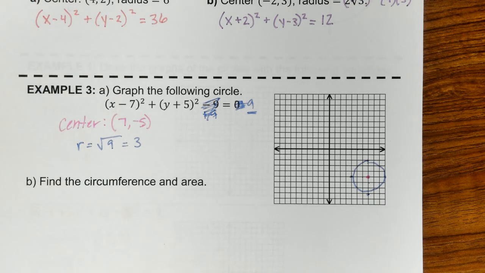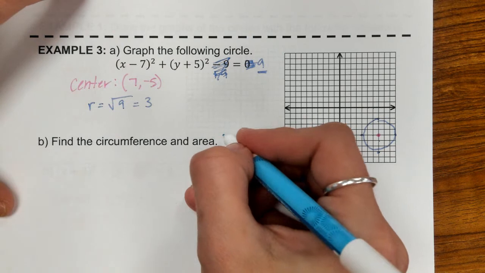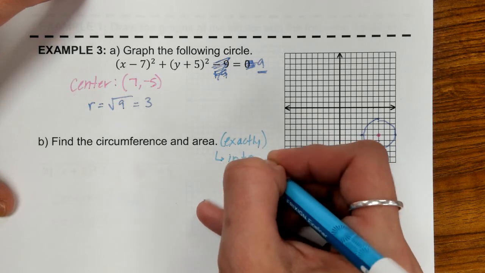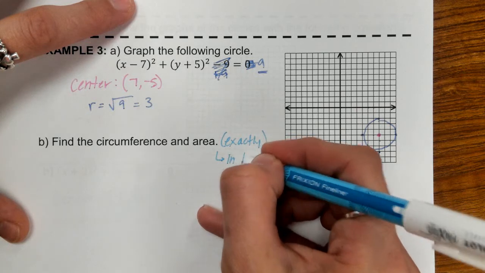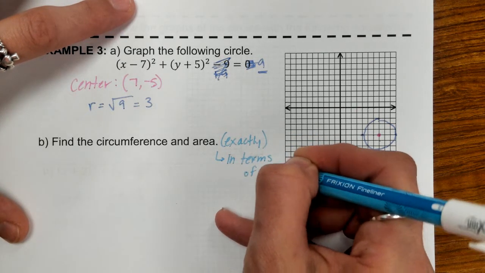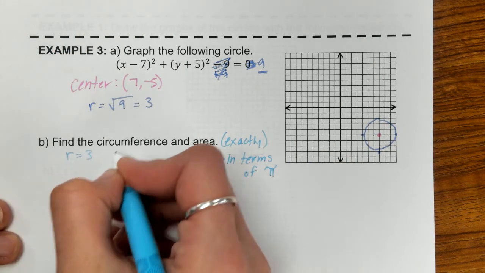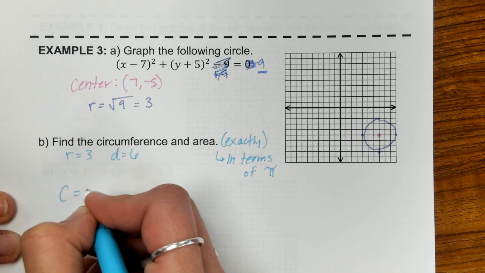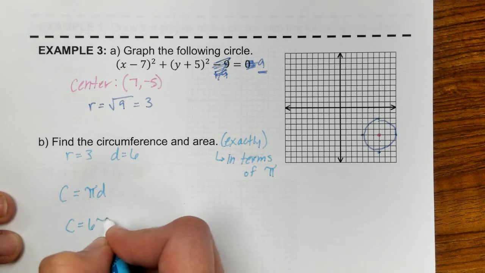Looks great. So now we're going to find the circumference and the area. Okay? It doesn't specify whether we want it exactly or whether we want it rounded, so we're going to do exactly. Remember that this means in terms of pi. Let me write that a little bit prettier for you. So we're not plugging pi into the calculator for this. Okay? So we know that our radius is going to be 3, which means our diameter will be double that, 6. So to find the circumference, we can just do your pi times diameter. So your circumference will simply just be 6 pi.